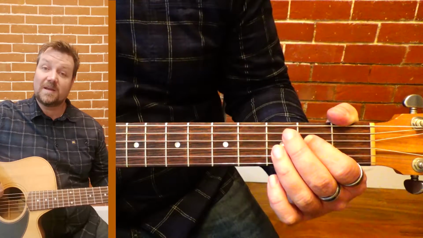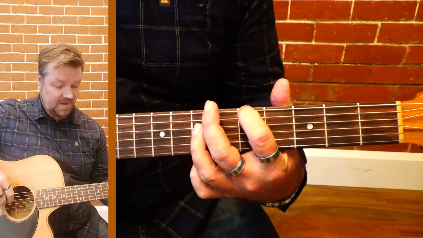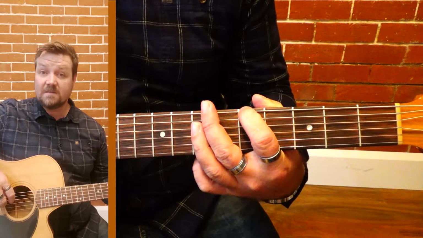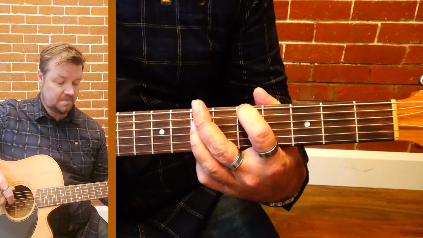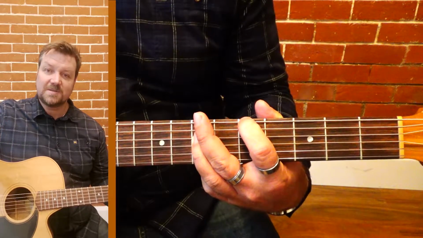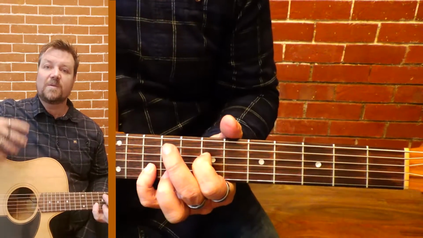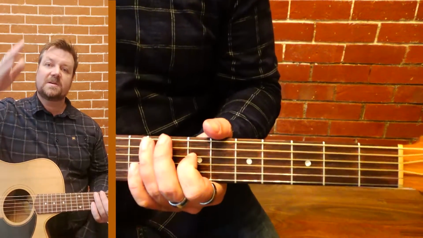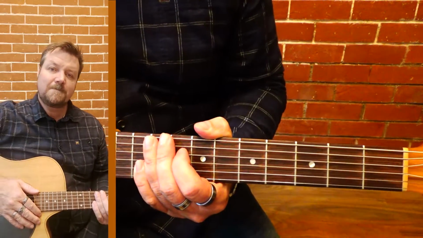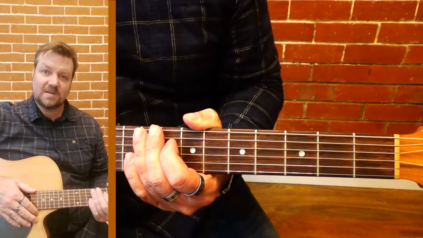So if I played an A, and that was at say 110 Hertz, this one would be at 220 Hertz. I could then find one that would be at 440 Hertz. So it's doubling each time. Okay, so that's how an octave relates to pitch and Hertz.